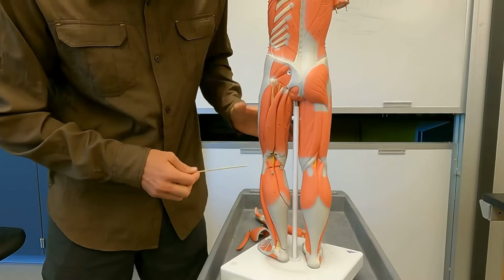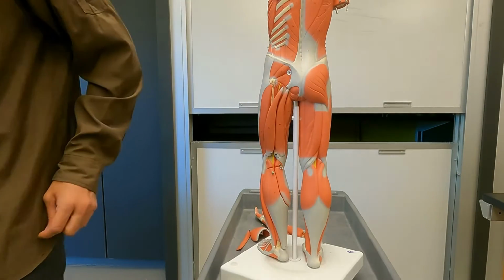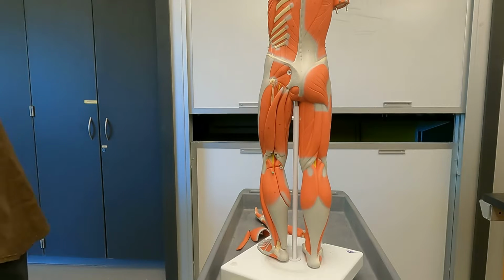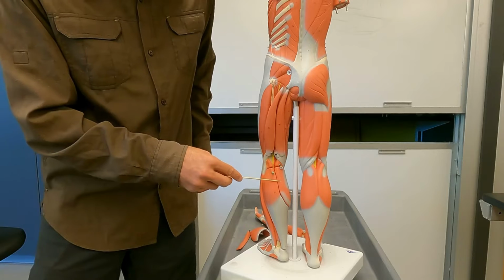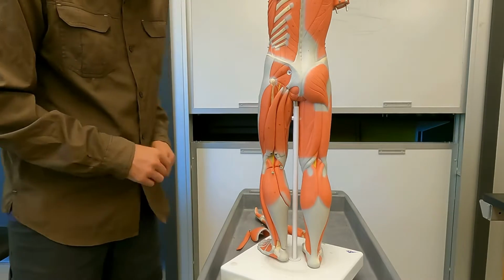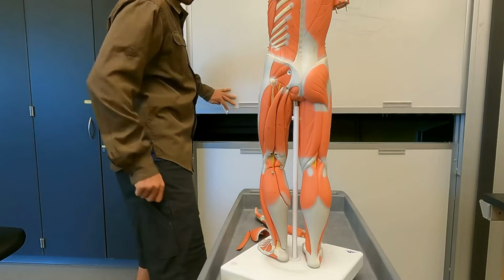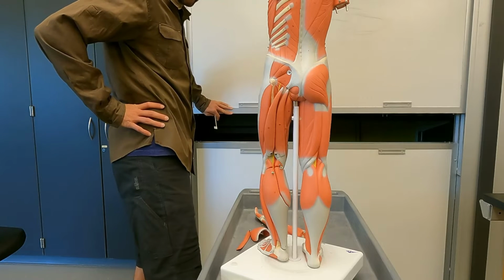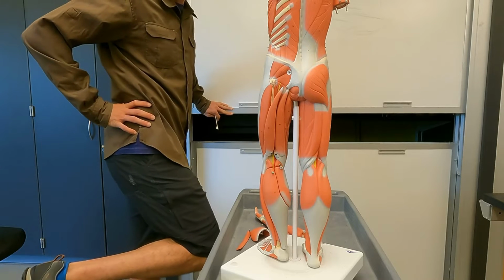Again, the origin's up here on the hip, but now the insertion for these is on the tibia and the fibula, but on the posterior side. So these hamstrings contract, they pull on the posterior side of the tibia and the fibula, and that results in knee flexion.